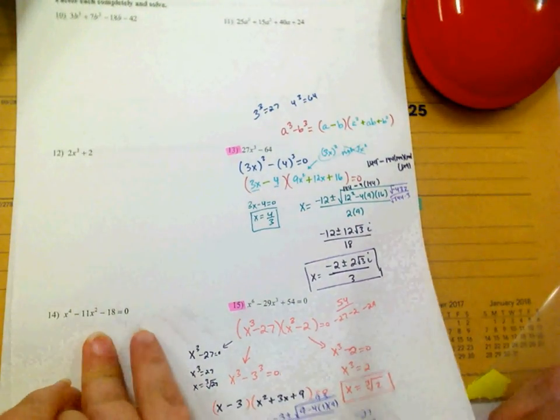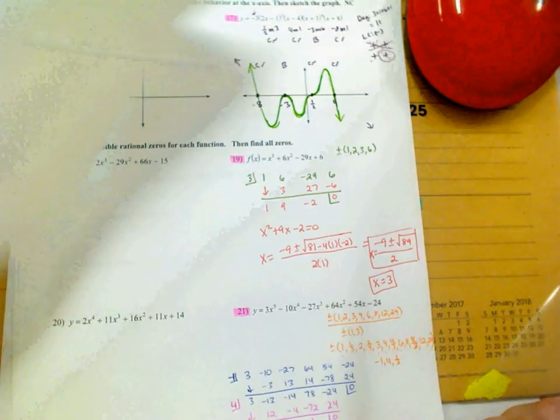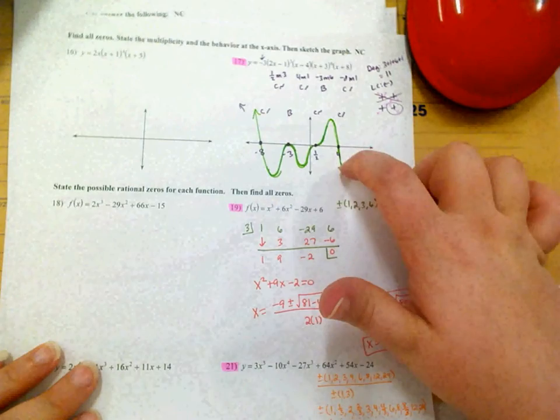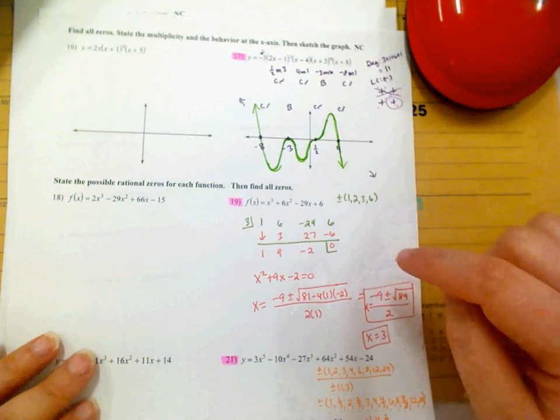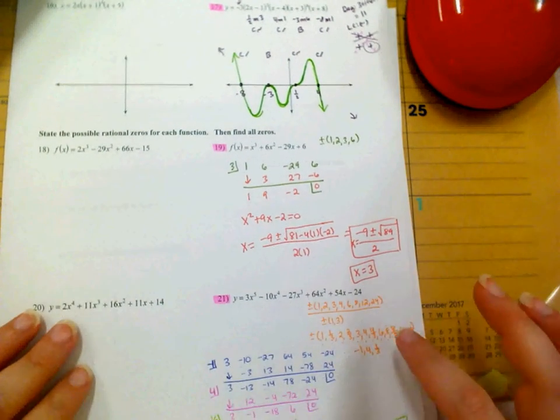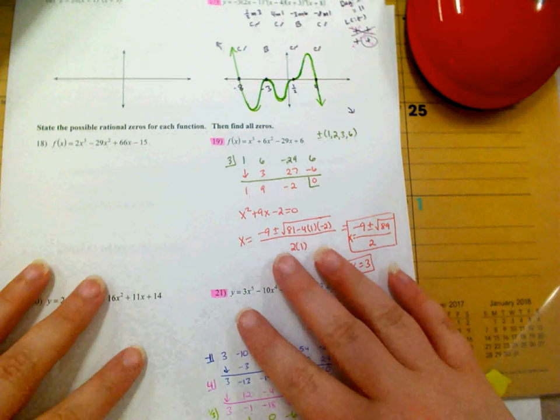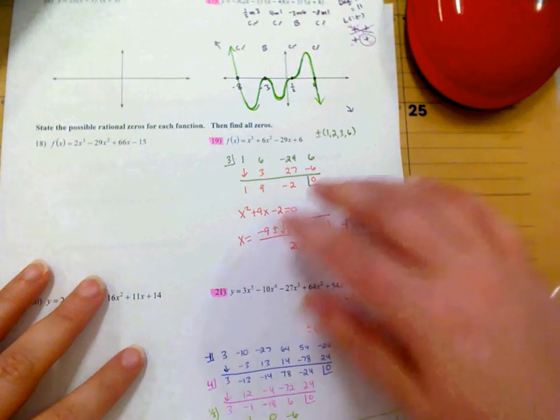18 through 21 could go on either. If I give it to you as is, then it would be a calculator. If I give it to you with a picture of the graph, then it would be on non-calculator, and the numbers would stay small. 22 would be on non-calculator.